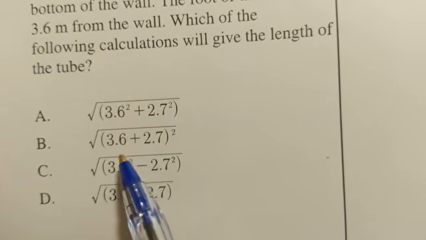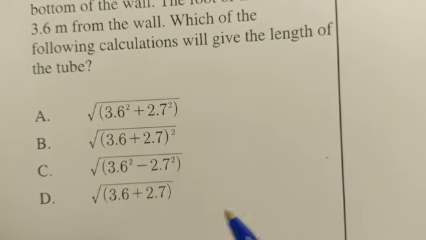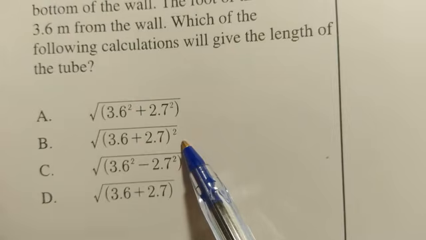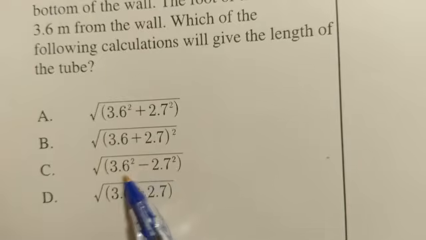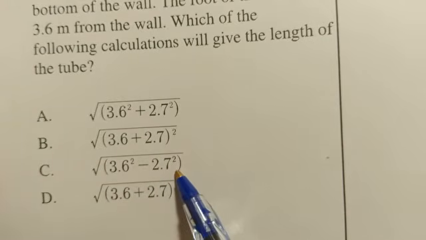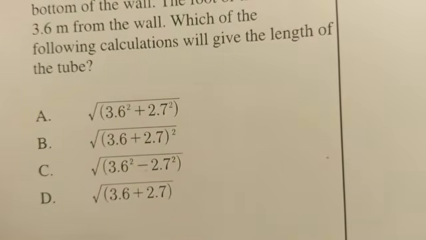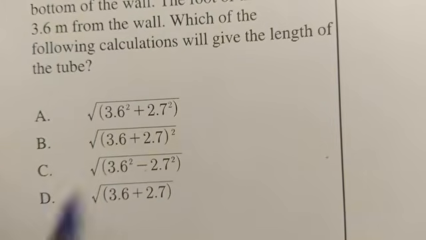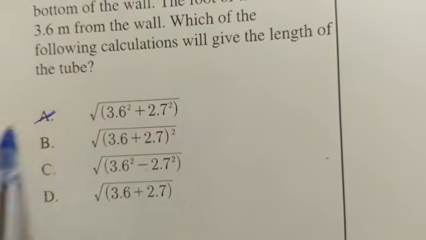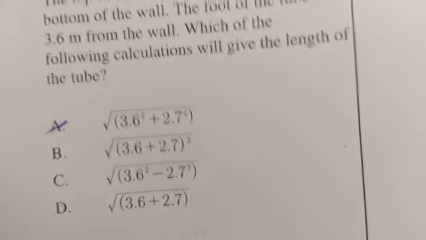In this case, you add 3.6 to 2.7, then what you get, you square. Look at this one. What's the issue with this? It is subtraction. Look at this one. No squared, no squared. So definitely our answer is A. So that is it about that question.